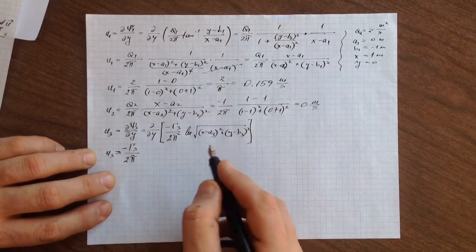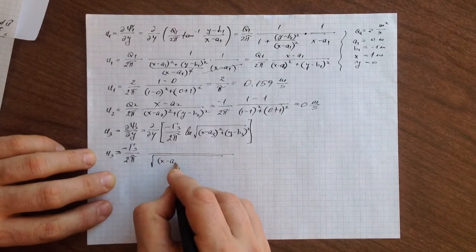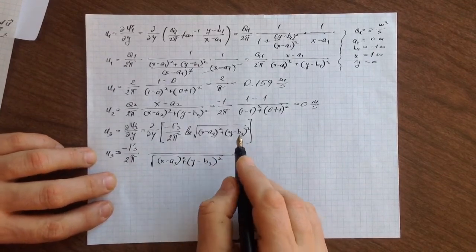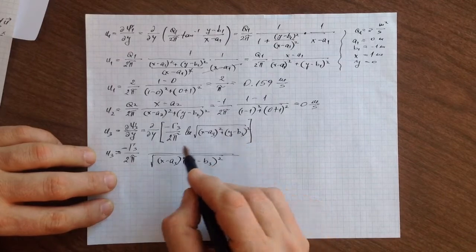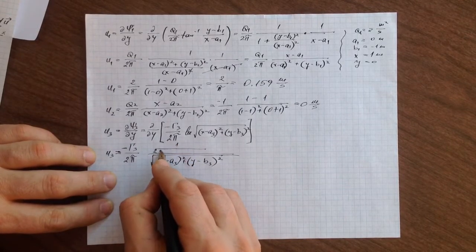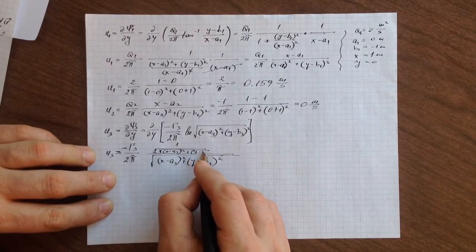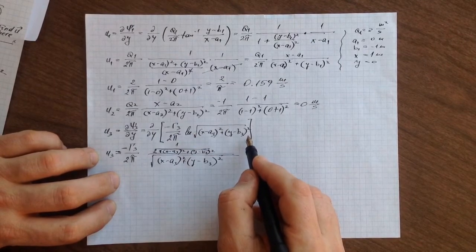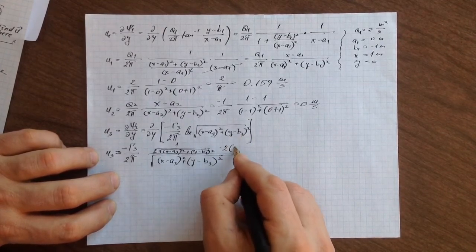The derivative of ln of x is 1 over x, so we have the square root of (x minus a3) squared plus (y minus b3) squared in the denominator, and then we need to work out the derivative of the square root itself. The square root is x to the 1/2, so the derivative is really 1 over 2 square root of the expression (x minus a3) squared plus (y minus b3) squared, and then we need the derivative of the function under the square root, which in this case is 2(y minus b3).